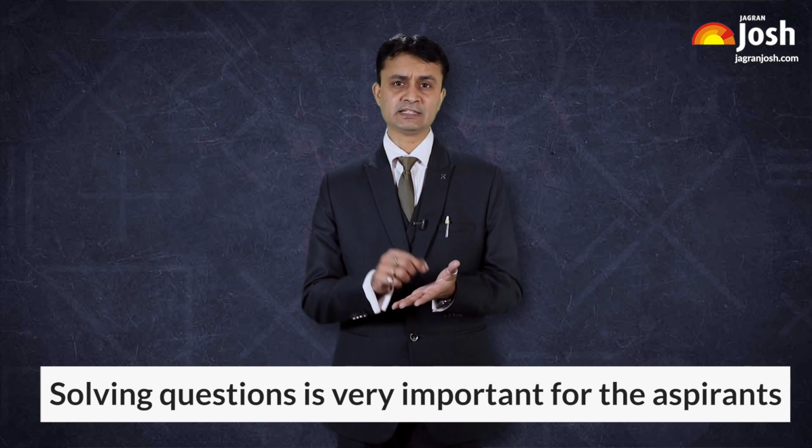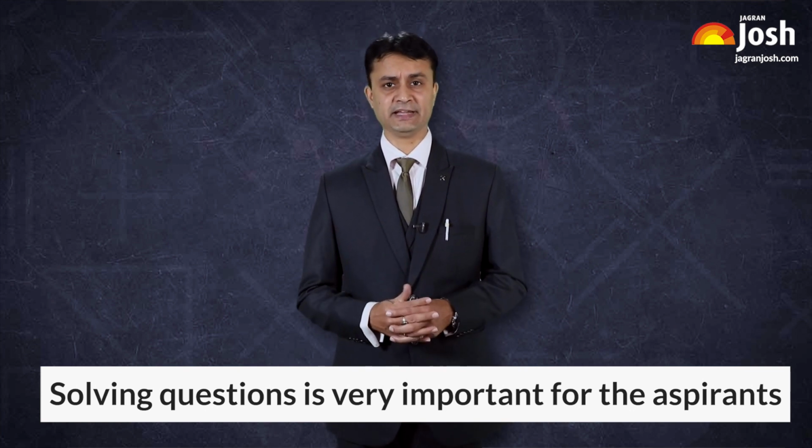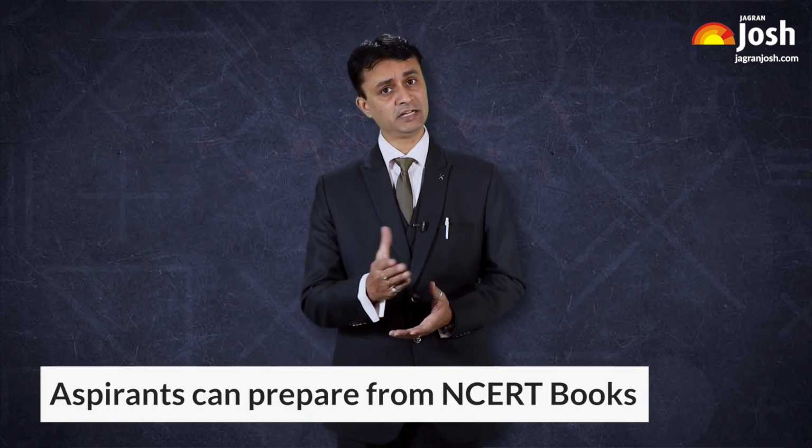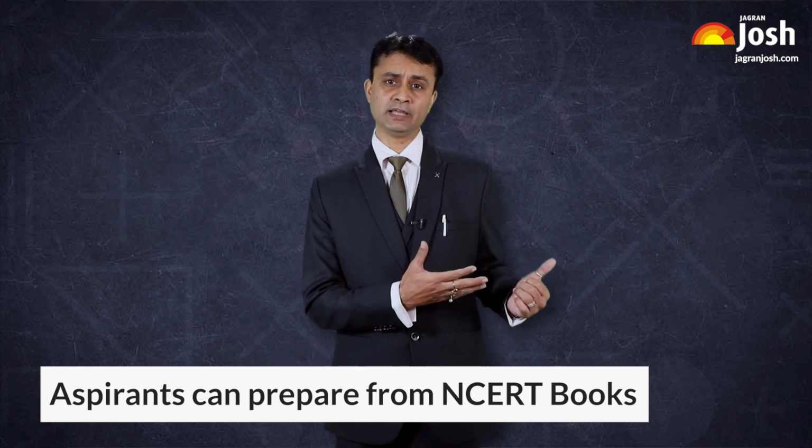So solving questions will be a very important plan for every student every day. This can be done from any English book, even of your school, your 8th, 9th, 10th, 11th, 12th, whatever you've read earlier. It can be your NCERT books also. If you've practiced something from there, you may go back.